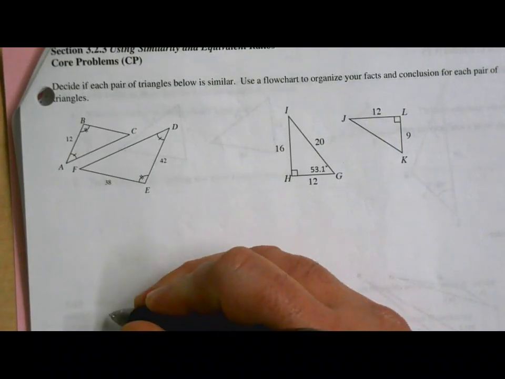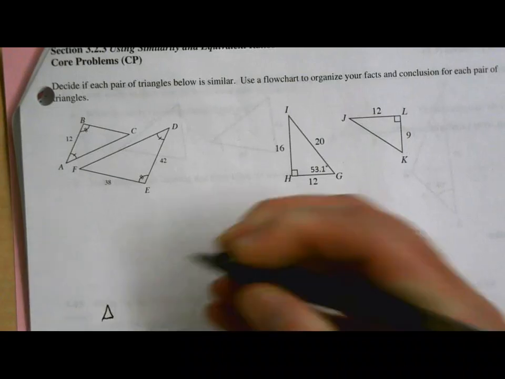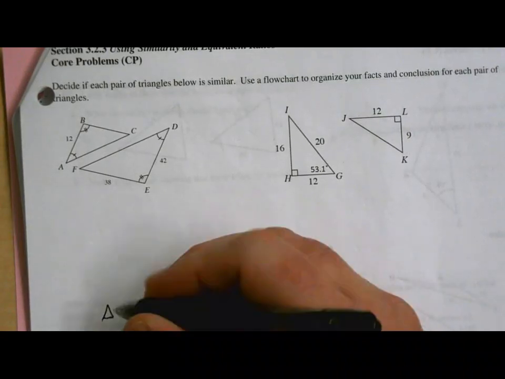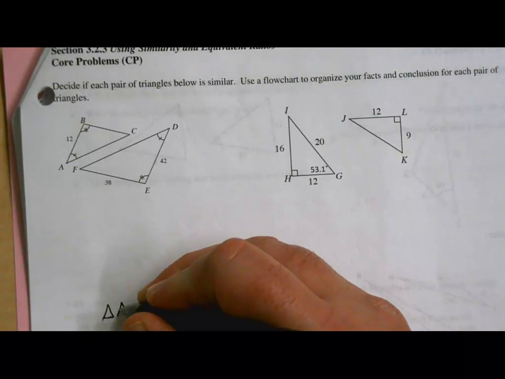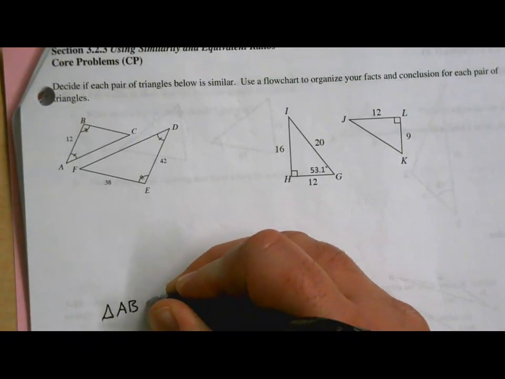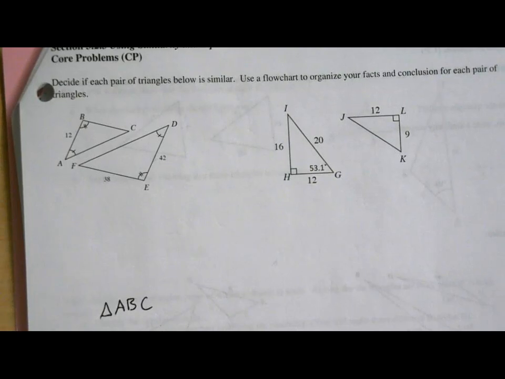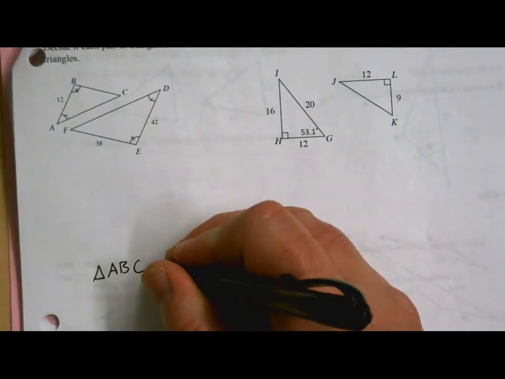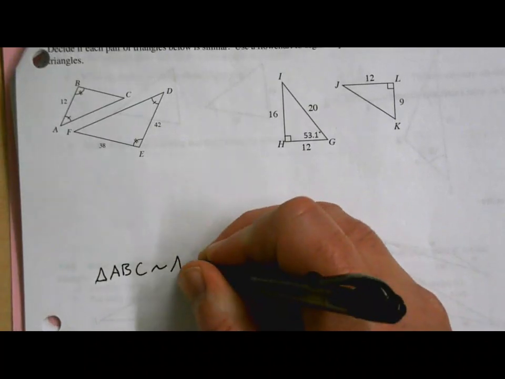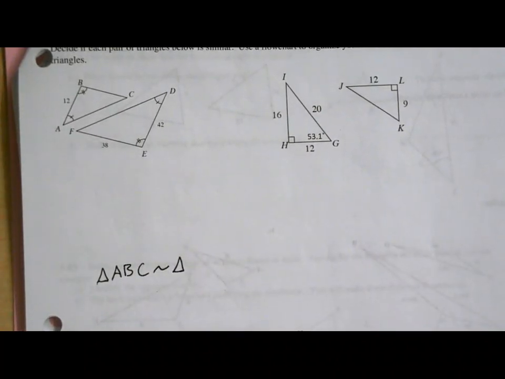So I like to start at the end. I'm going to start with the last step. I think that they're similar. I know that they're similar. I know I'm going to be able to prove this. So I get to make my similarity statement. I'm choosing to go triangle ABC for my first one. I'll let you guys match up.